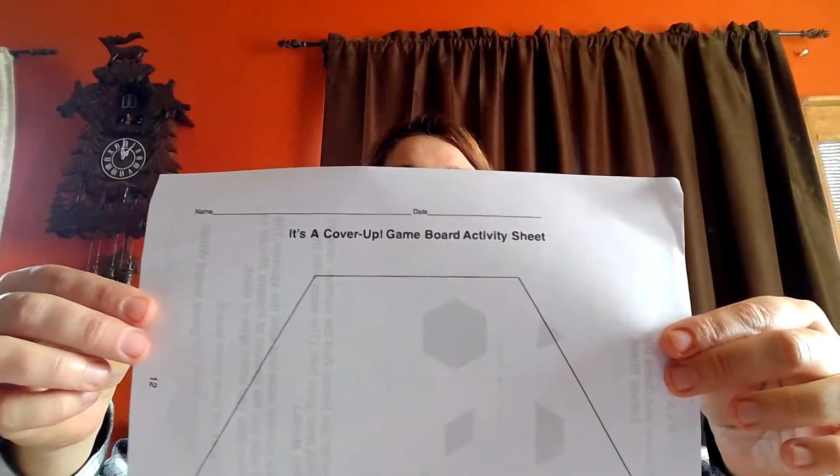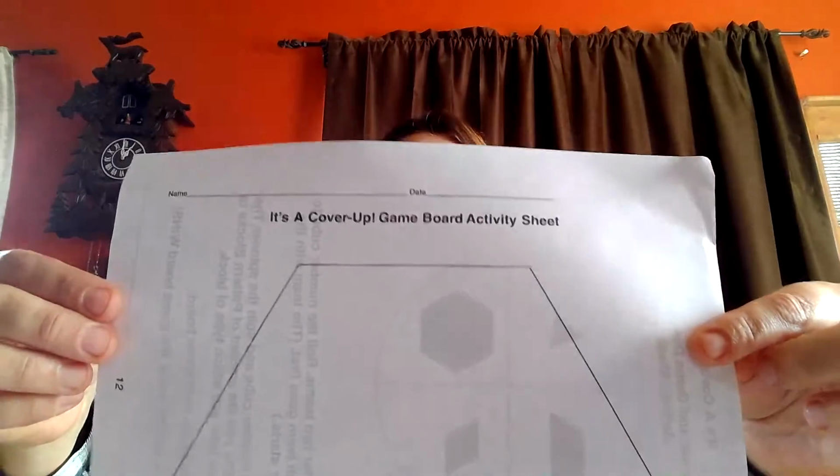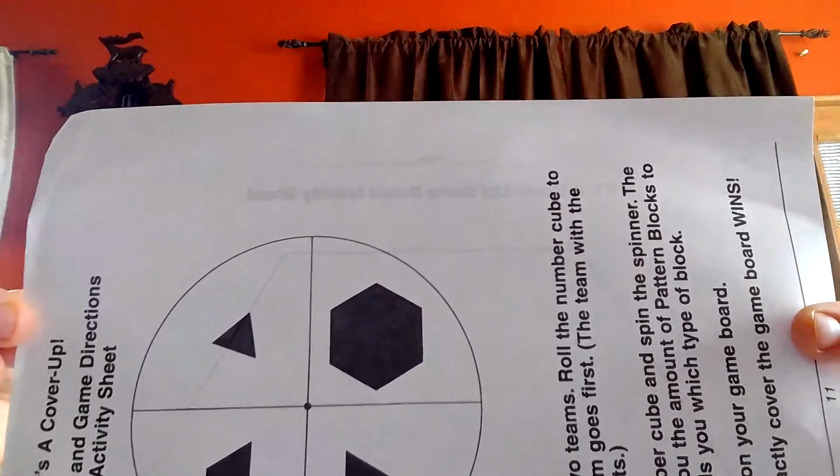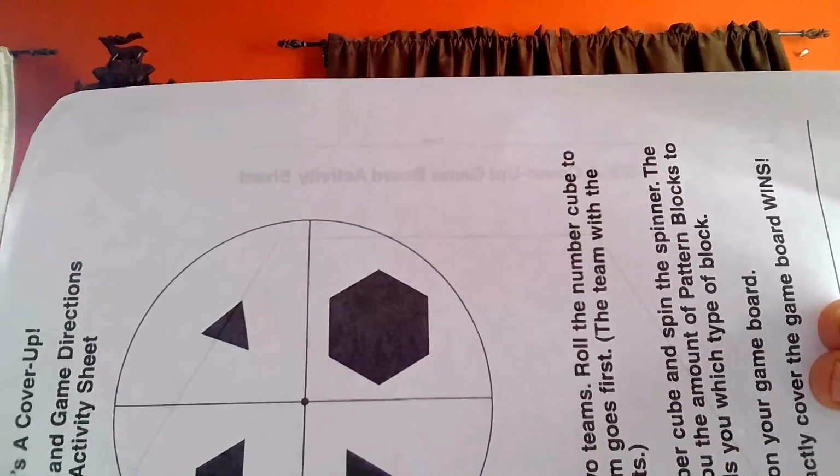The first thing that you're going to do is make one or two copies, depending on your child's level, of the trapezoid and one or two copies of our spinner. You are going to need a dice. You are going to need a paper clip for the spinner and a pen or pencil for our spinner.